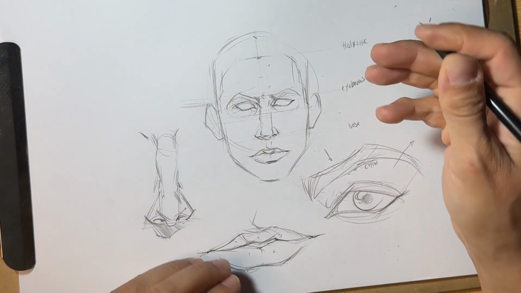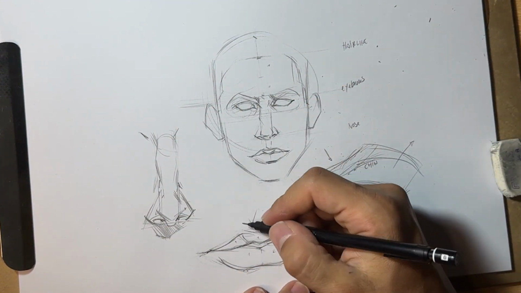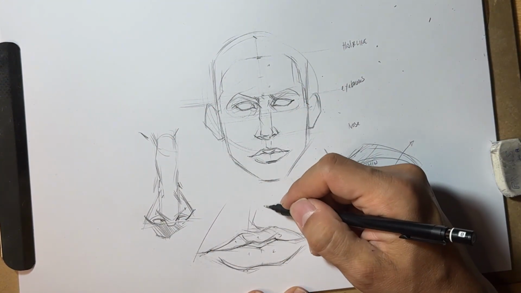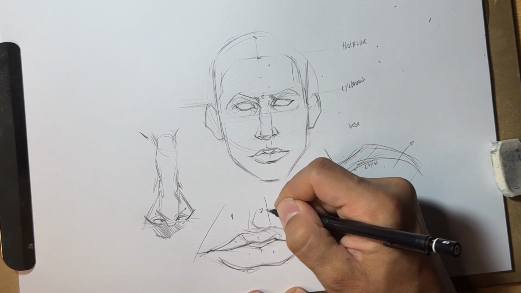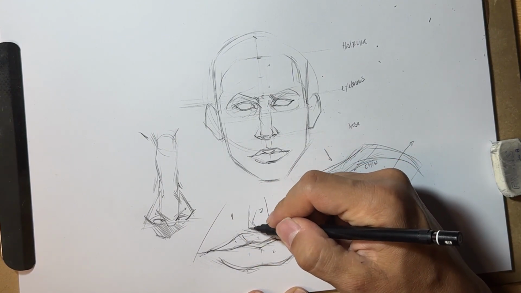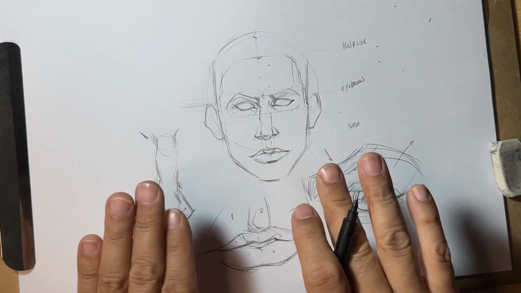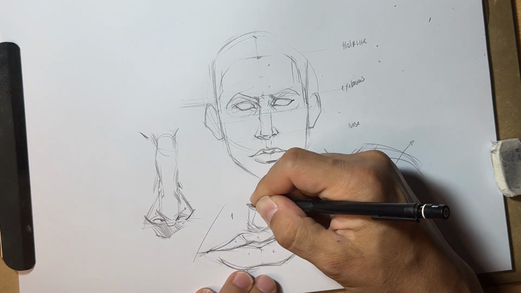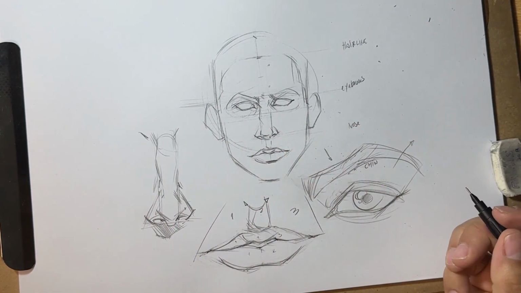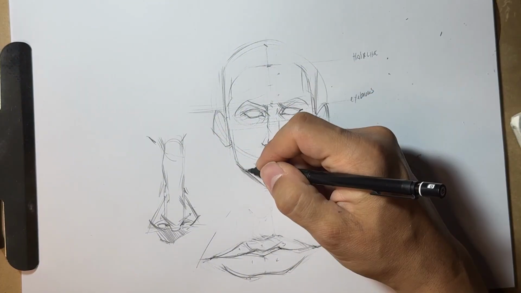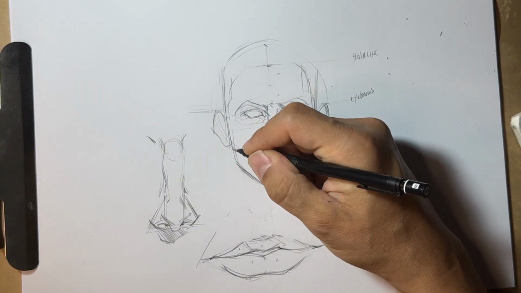And in this section above the mouth, you can see three planes here, 1, 2, 3. So this will give you the sense of how you can create a shadow there.